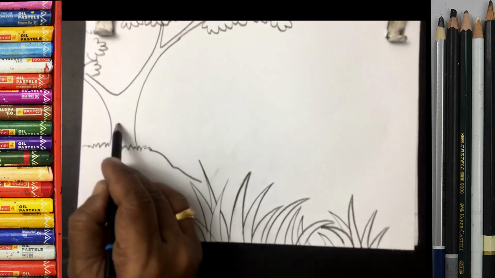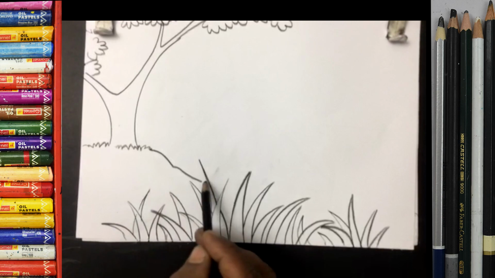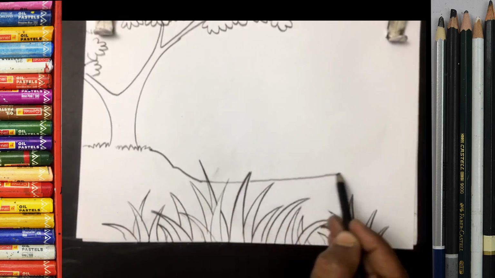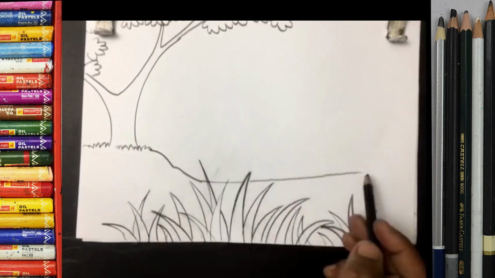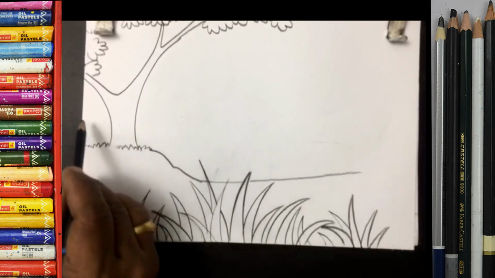So there's a tree, okay. So there's a tree and here make a land. You know what this is, a river kind of, okay.